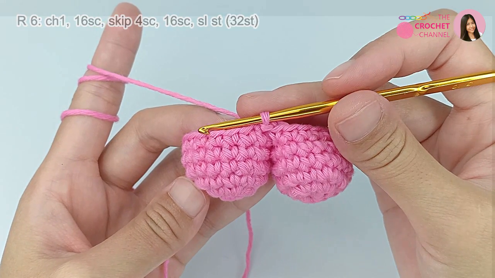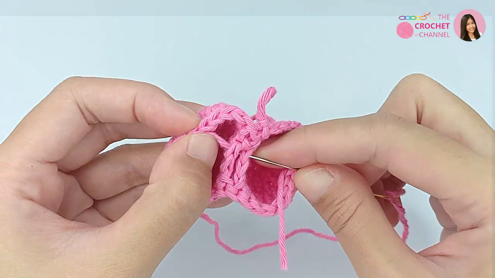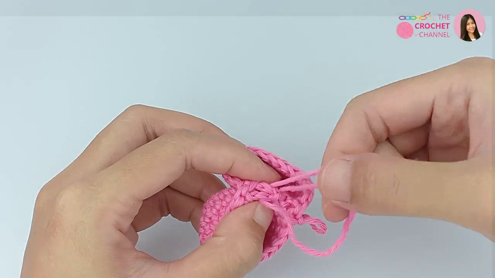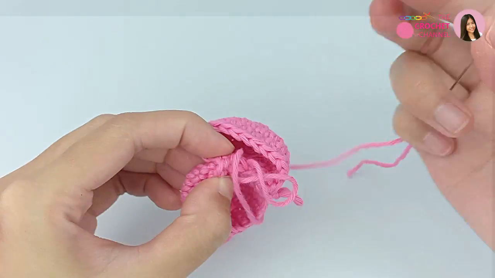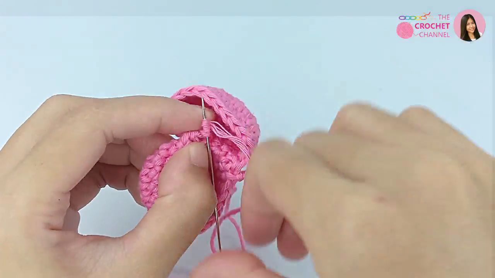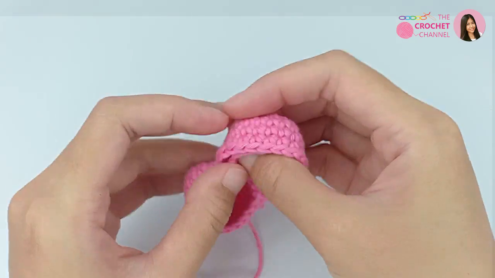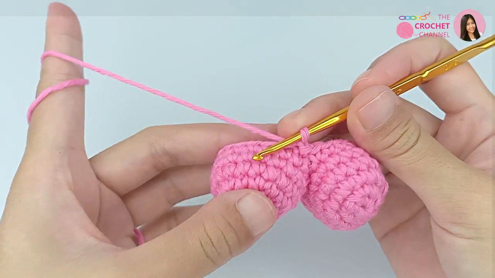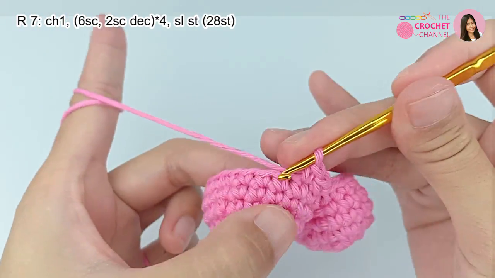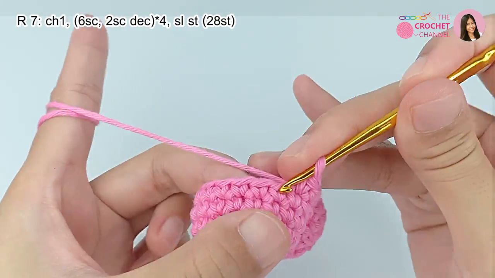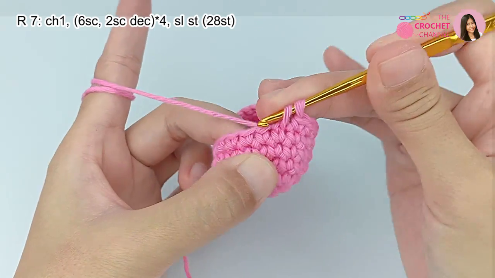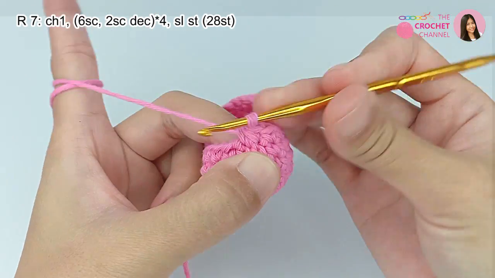Now we have created the 6th round, and for the 7th round, crochet 6 single crochet. 1, 2, 3, 4, 5, 6, and then crochet 2 single crochet, decrease 1 and 2, and then yarn over, pull it through.